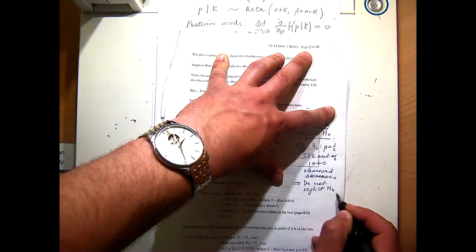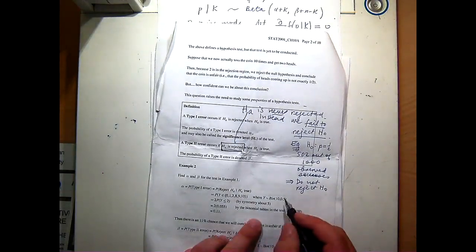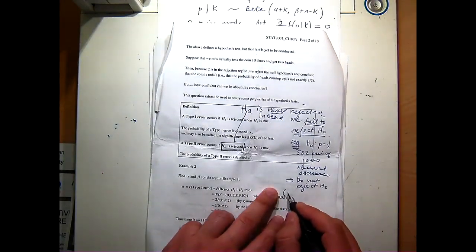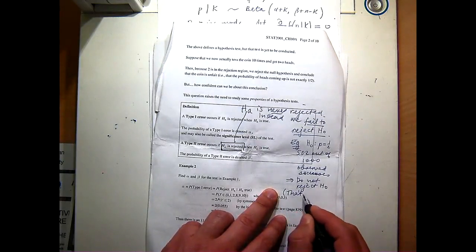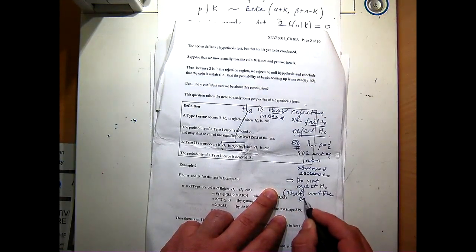Now, I haven't done the calculation for that yet, but you can probably see that 502 out of 1,000 is well within the margin of error. So we would not, but we'll do the calculation in a moment. So we do not reject H0 in that case. That's not the same as rejecting HA.